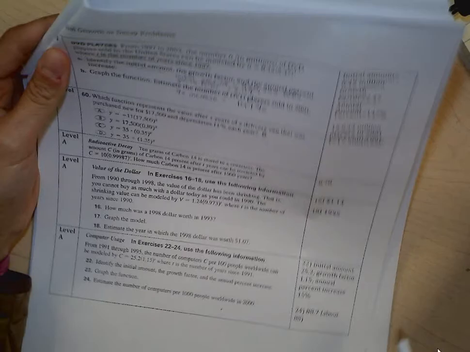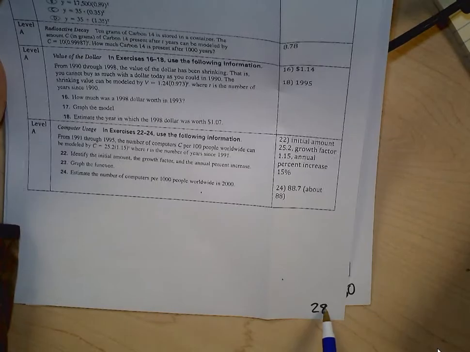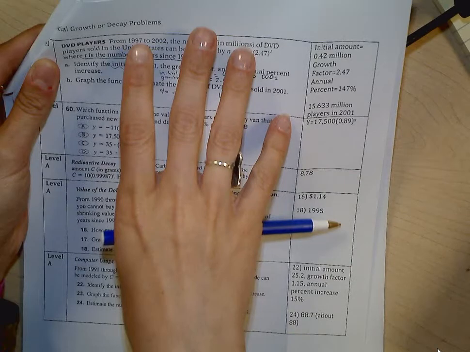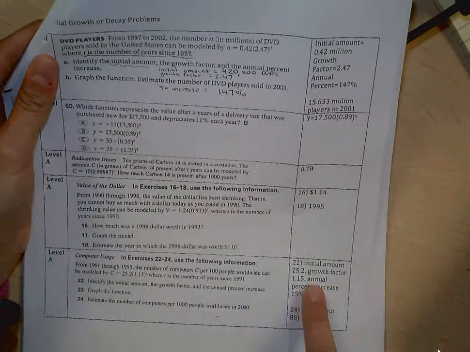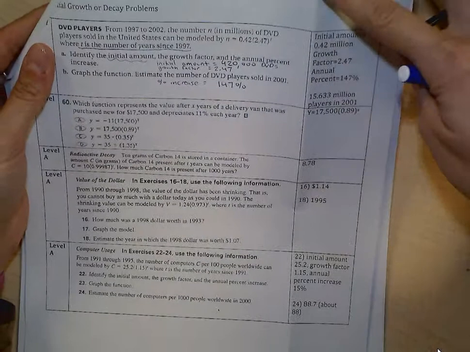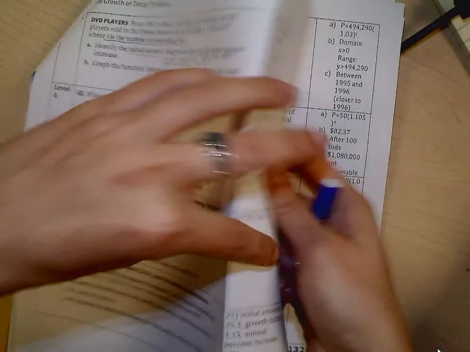Okay, I'm in your packet on page 28. So if you can turn to page 28, the questions are in this column, and the answers are going to be in this column. When you do these questions, I want you to just fold over the paper like this so you don't see the answers, and then you can check your work by flipping to the answers this way.